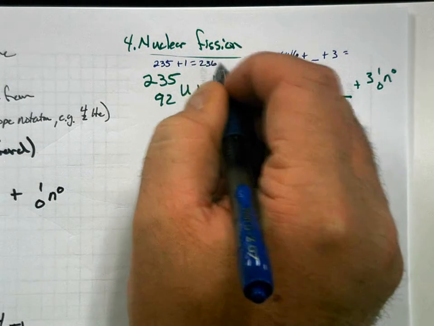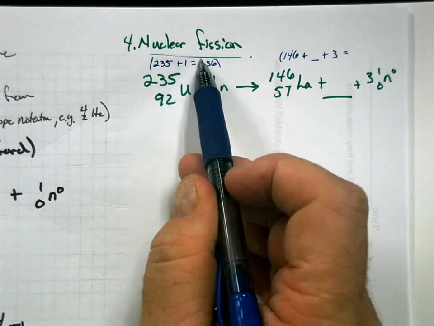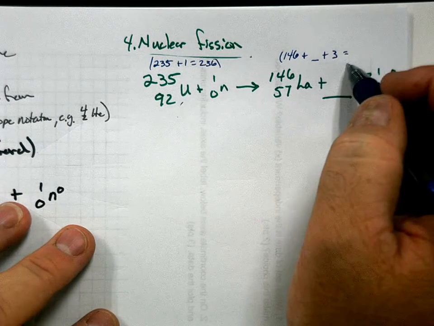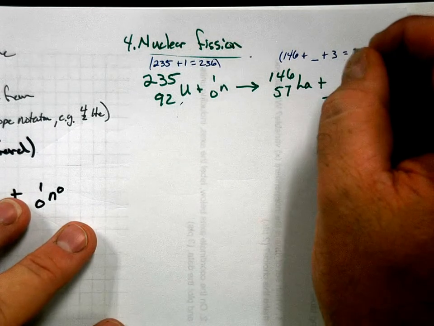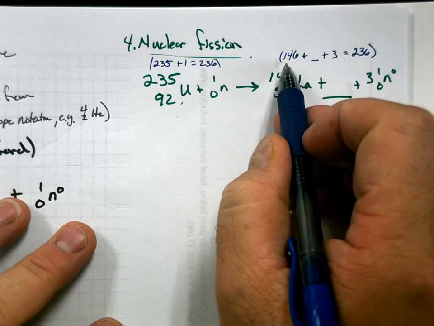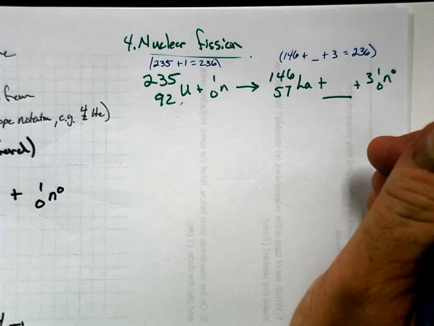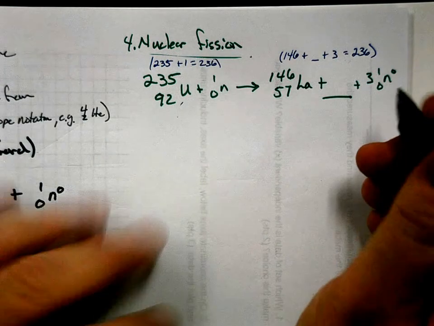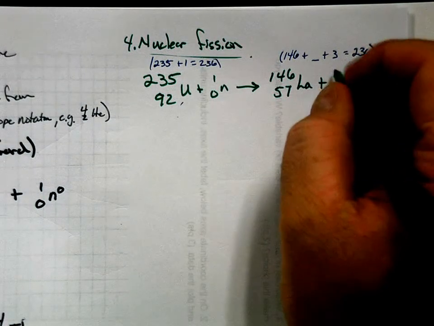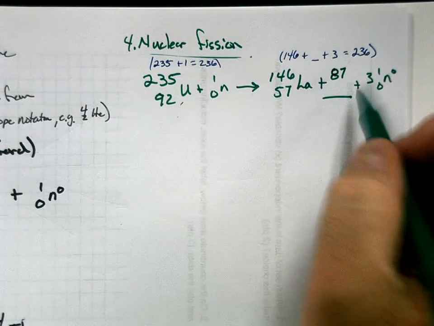all right, so this is 235 plus 1 equals 236 over here, yeah? So that means our total mass over here has to be 236 also. So 146 plus what plus 3 gives us 236? 87. Okay, 87, good. So that's our mass number. Okay, our atomic number. 92 plus 0.